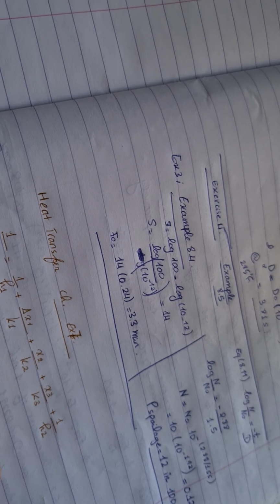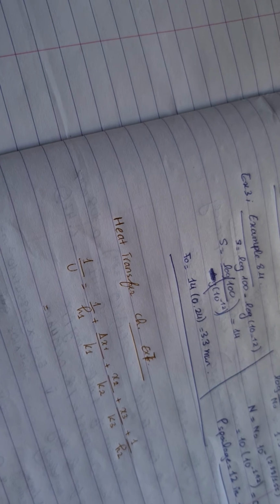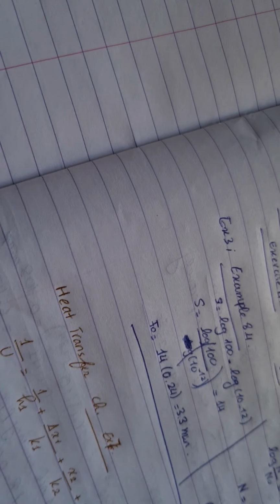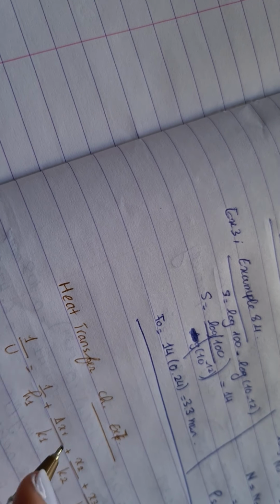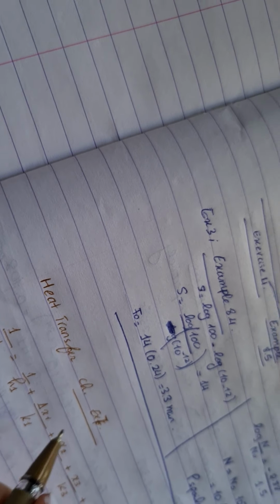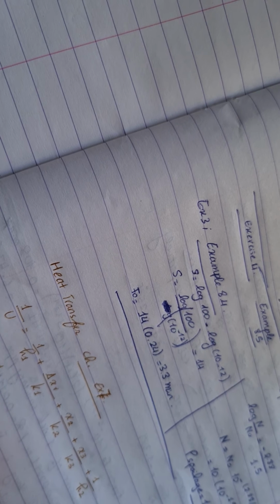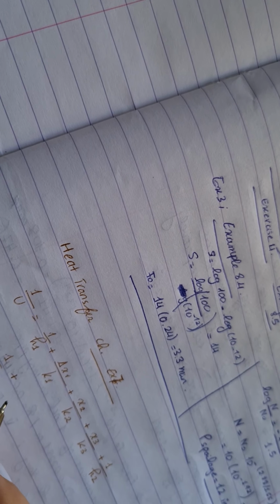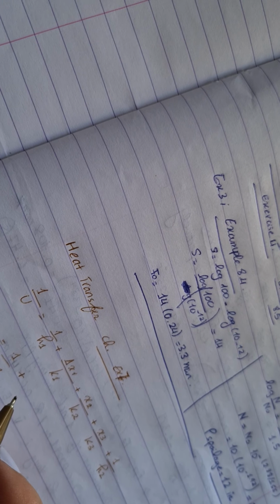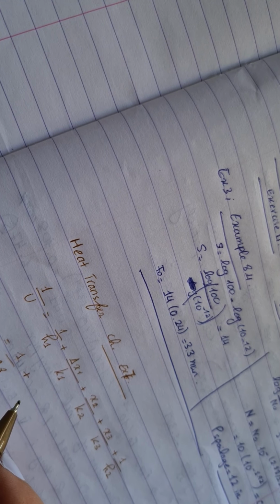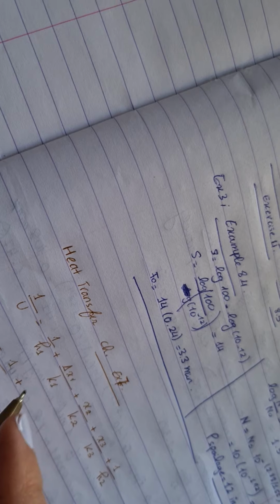Because I now have different values that I'm going to write below. 1 over H1, which is the heat transfer coefficient on the one side, is given as 1 over 2.84.